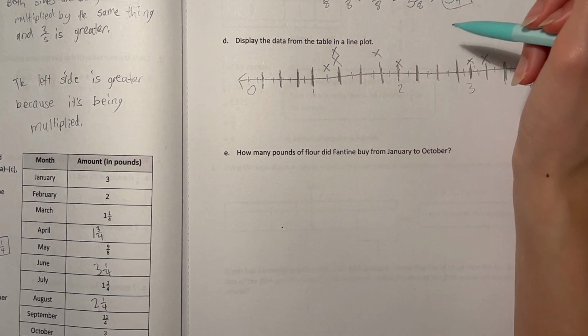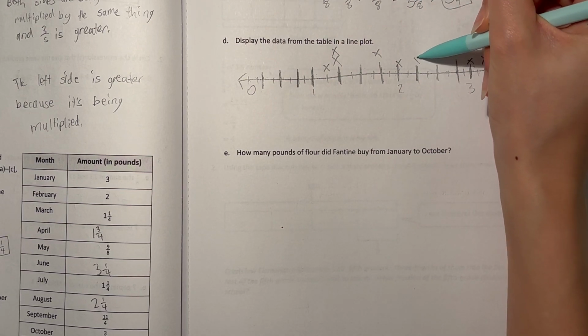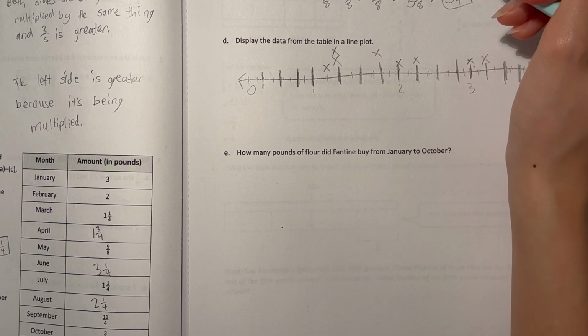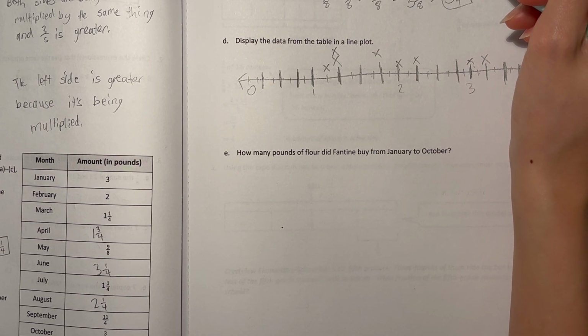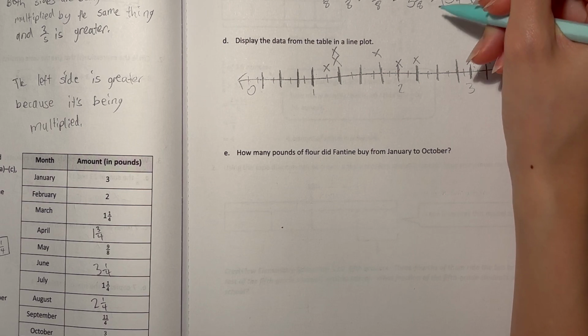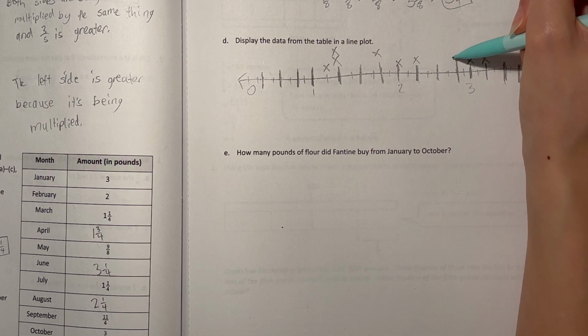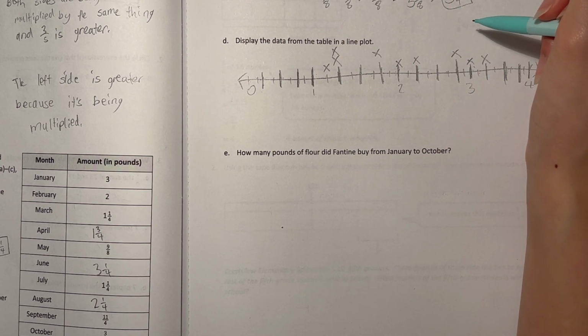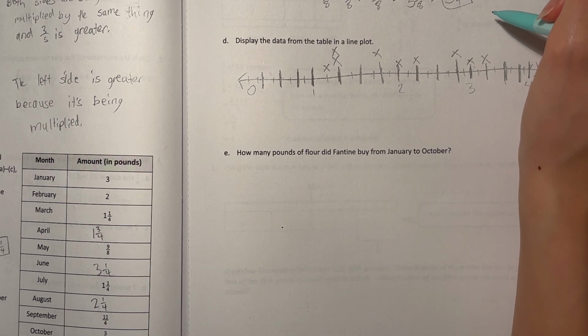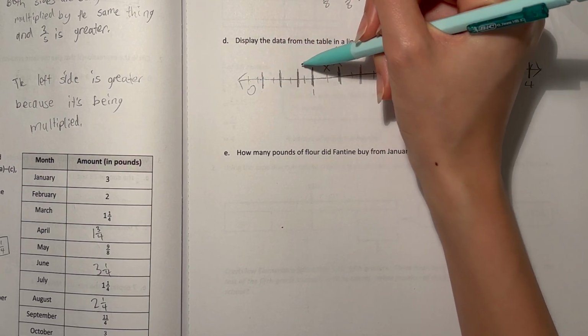August 2 1/4. September 11/4, that's 2 3/4. All right. October is 3/4.